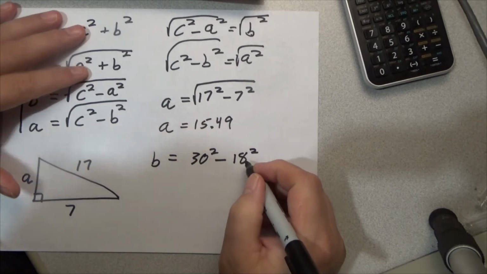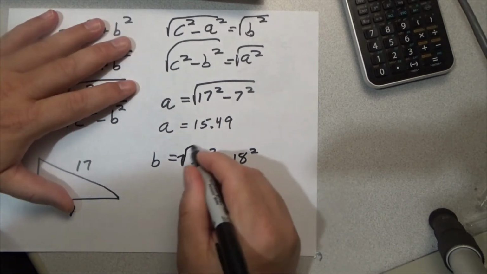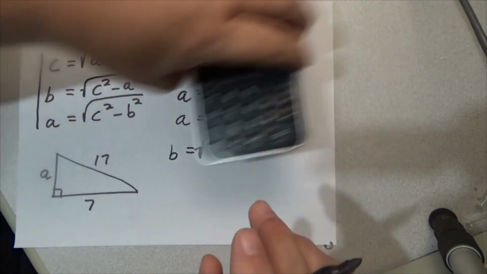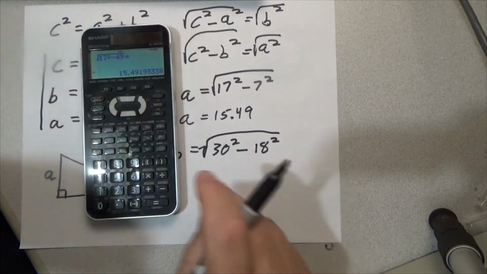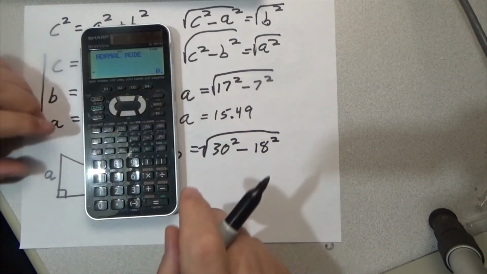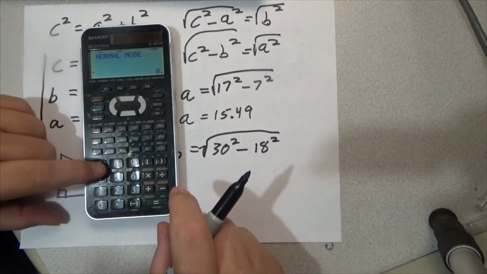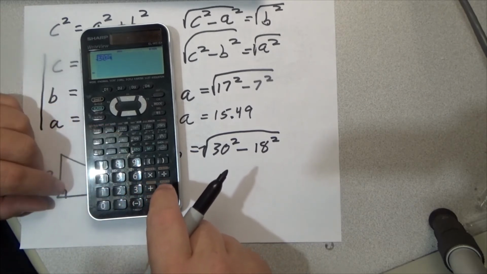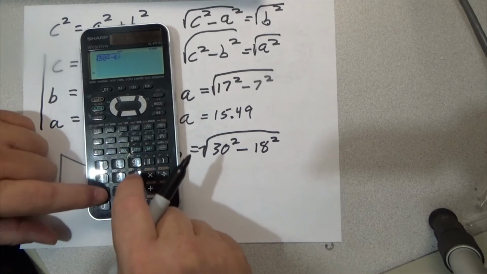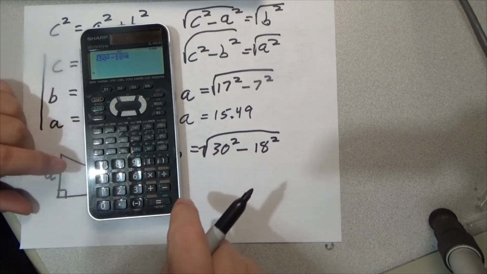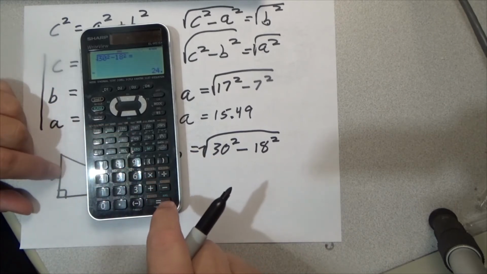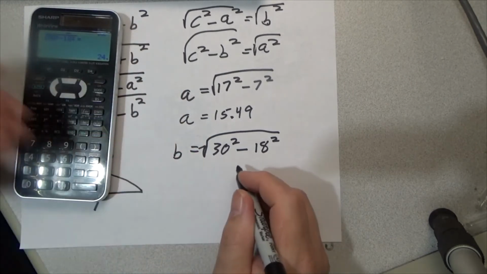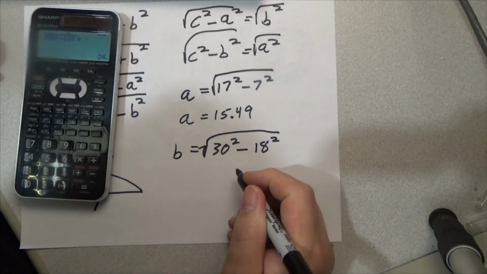Just check and make sure the units are right. Okay, so the square root of that. I don't know off the top of my head what 30 squared and 18 squared are. So in my calculator, I will go ahead and say the square root of 30 squared minus 18 squared. And it's 24. Even 24. So B in this case is 24.